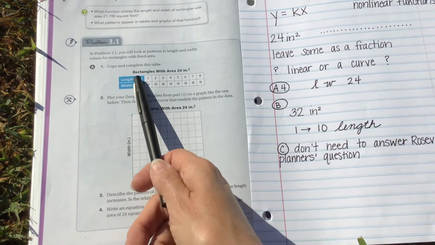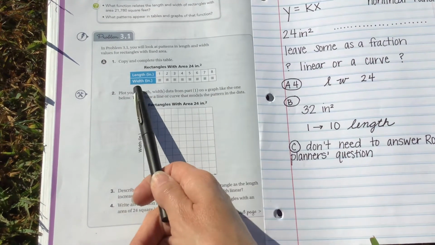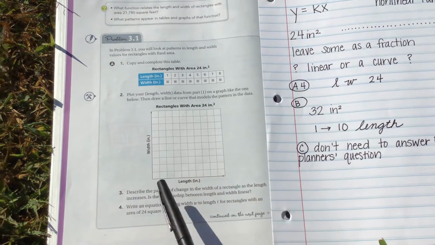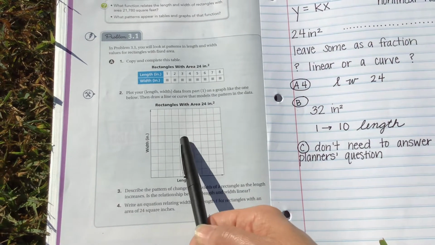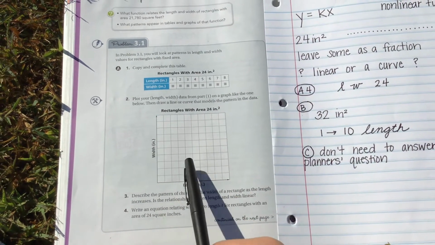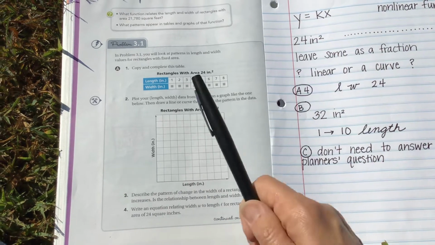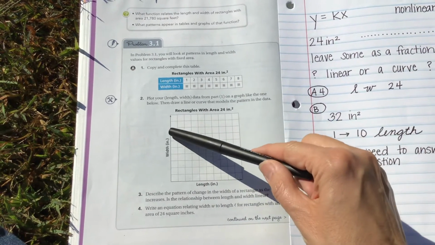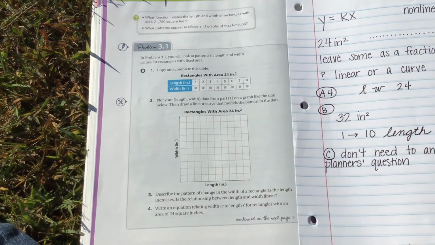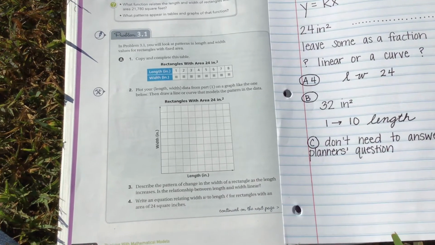Remember, the x-axis is listed first, and the y-axis is listed second. So you're going to go over this way and then up to make your point. Don't connect your points as you go. I would wait until all your points are on and then connect them in the shape that they make.